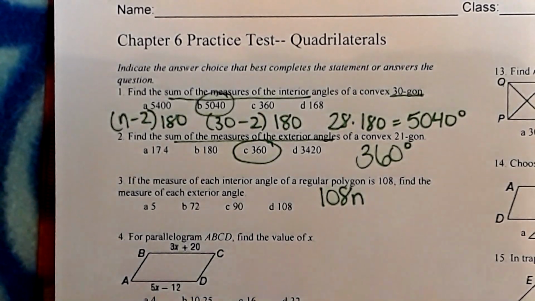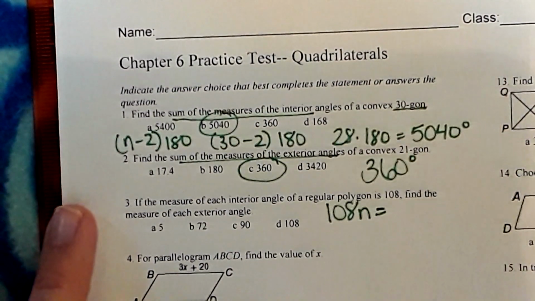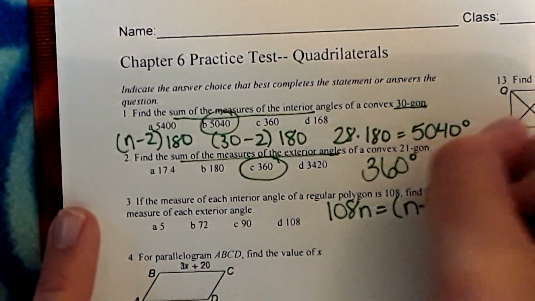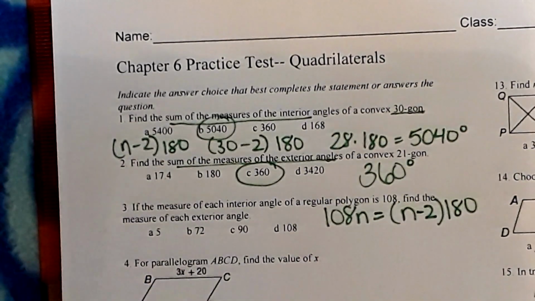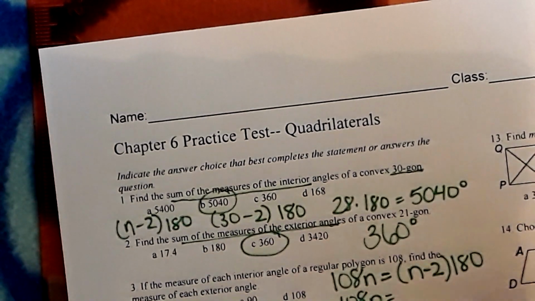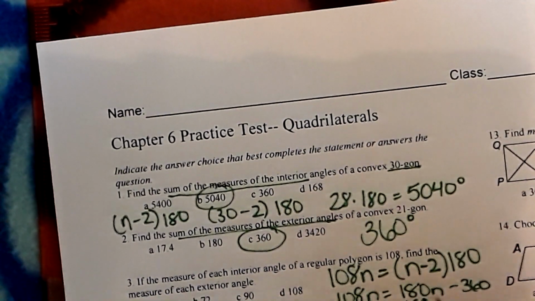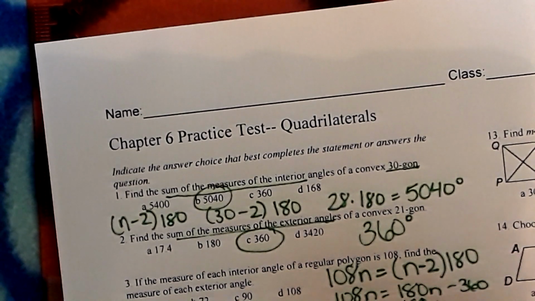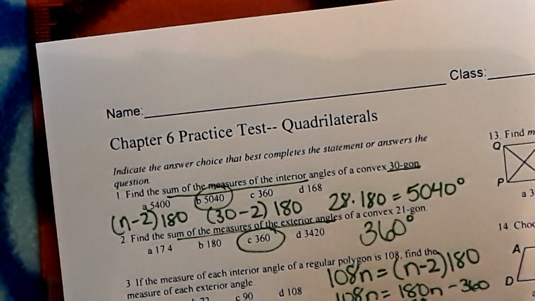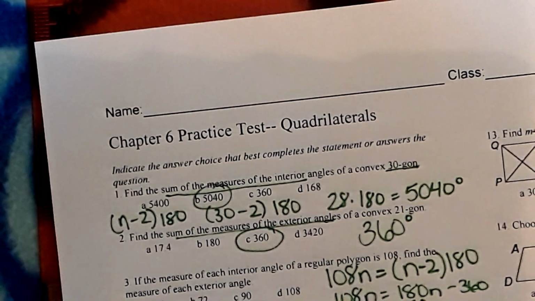Okay, so 108 times the number of sides gives us the total for the interior angles. We can put that equal to this equation for the sum of the interior angles and then solve for n. So from here, n equals 5. So the number of sides of this shape is 5, but it doesn't ask for that.